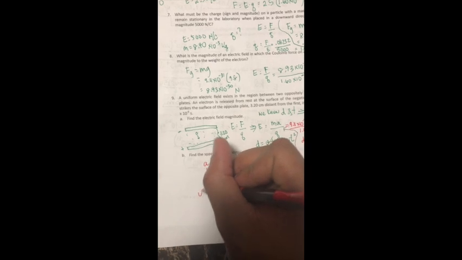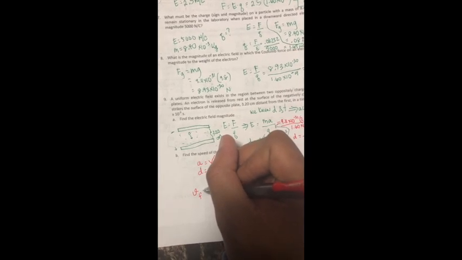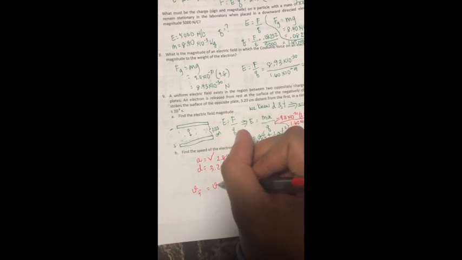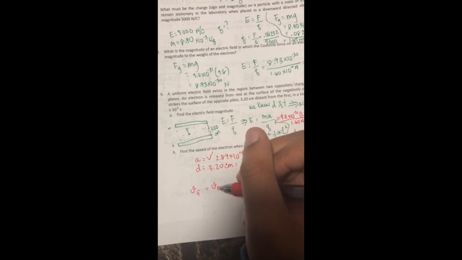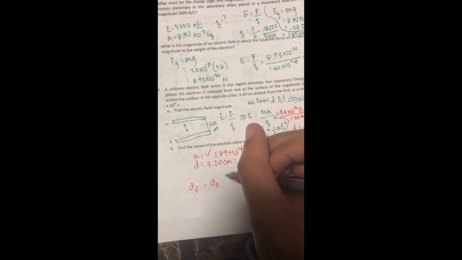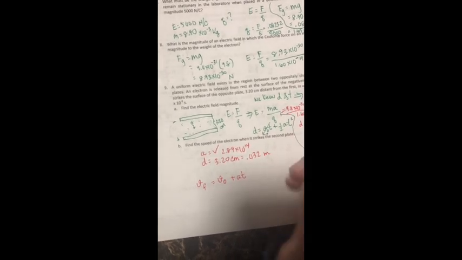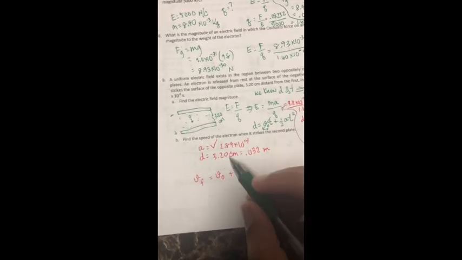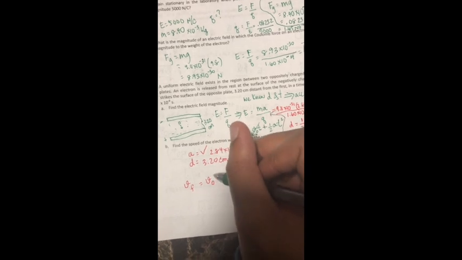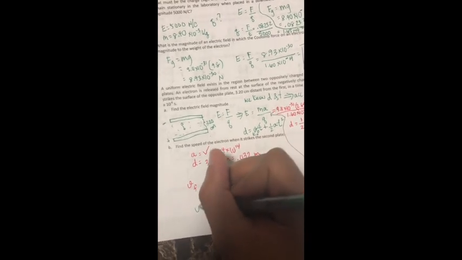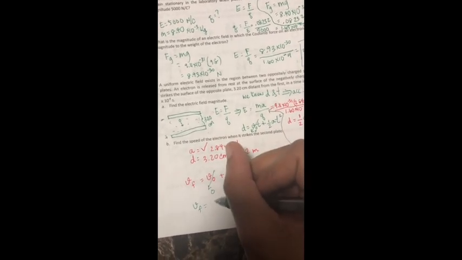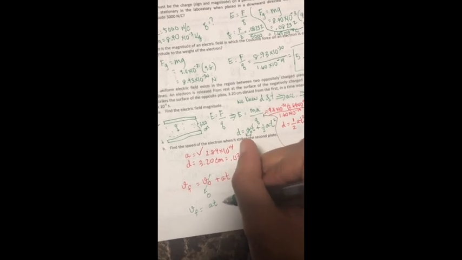From kinematics, we know that final velocity is equal to initial velocity plus AT. Initial velocity, like we said, up here was 0. So final velocity is equal to AT.